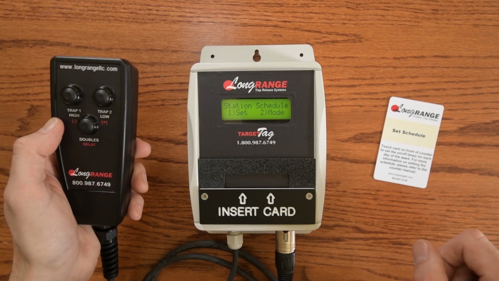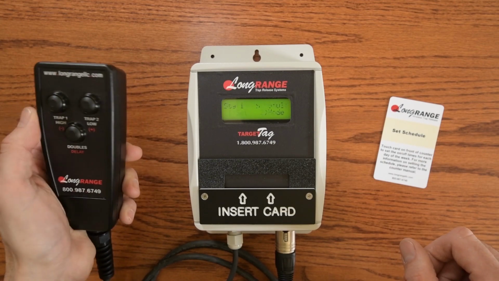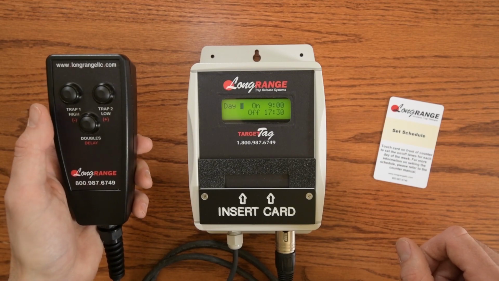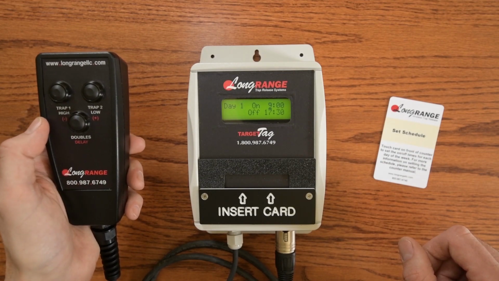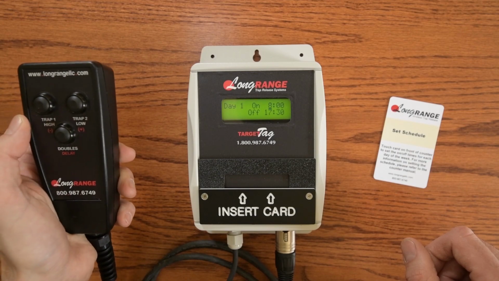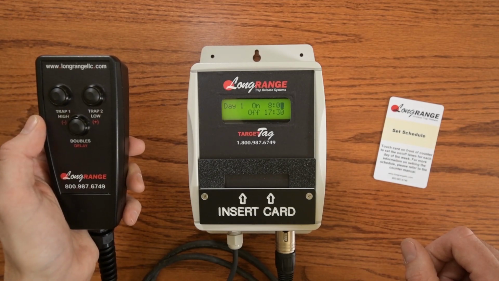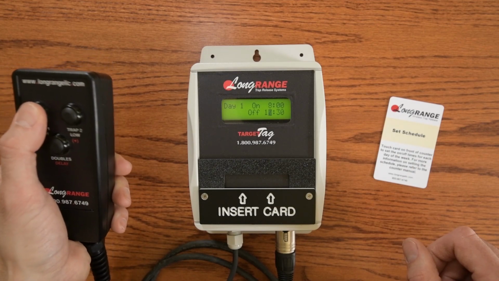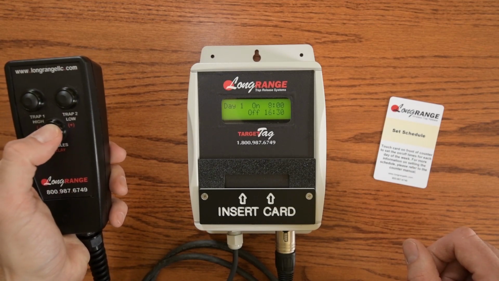To set the times, press Trap 1. The Set Schedule menu begins on Monday, day 1. To advance to the On time, press the doubles button. You will now see the cursor on the hour. Trap 1 decreases by 1 increment, while Trap 2 increases by 1. We will set the active times for this counter to be between 8 a.m. and 4:45 p.m.